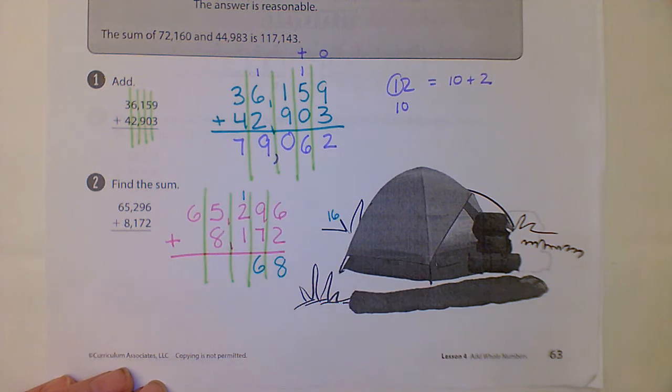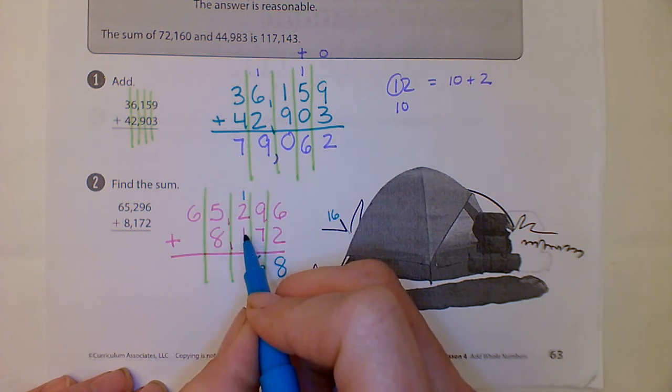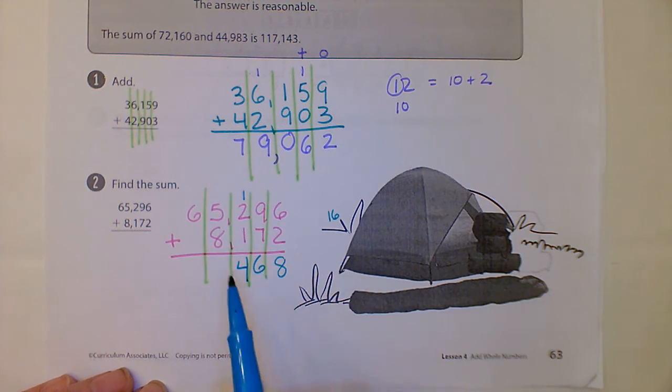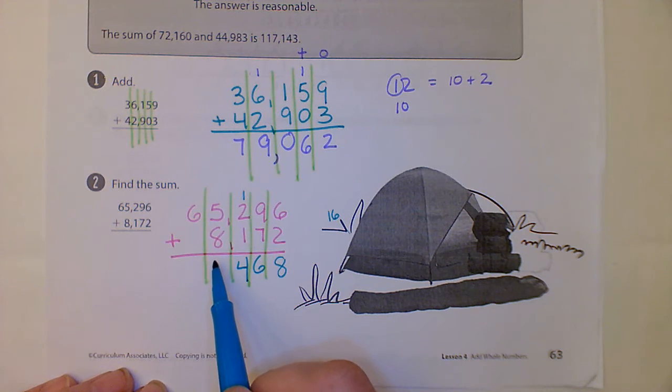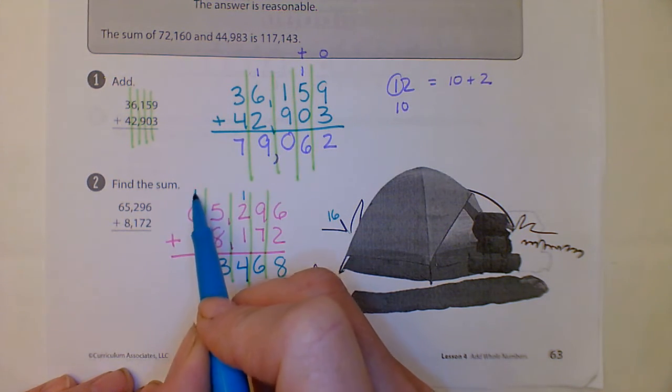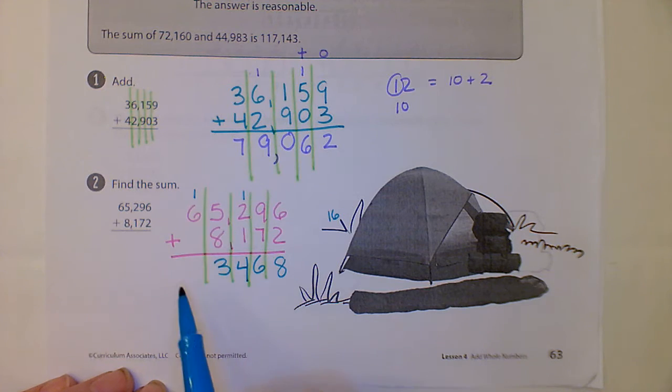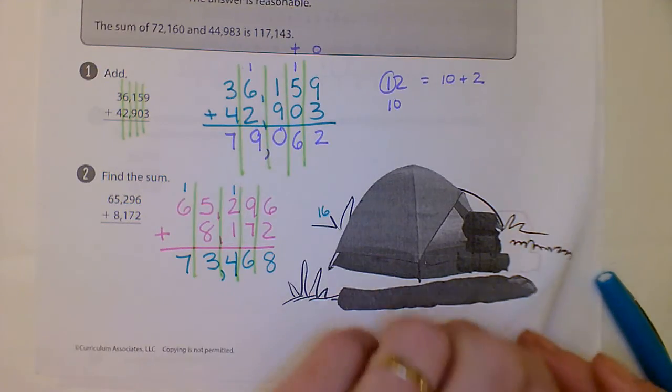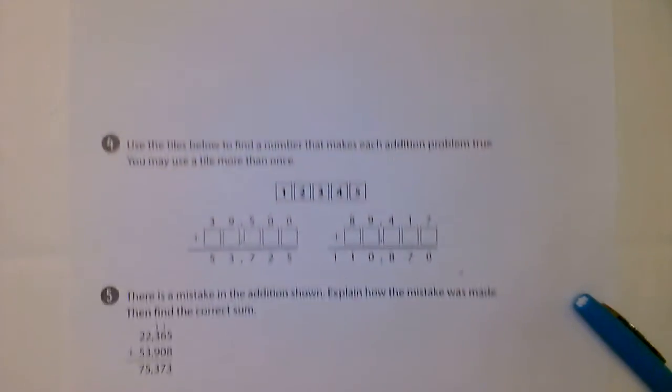So 16. 1 plus 2 plus 1 is 4, and 8 plus 5 is 13. And now we just have to do 1 plus 6, which is 7. And there's our answer. So we have 73,468. So now that we have done a couple of these, let's go to the next page.